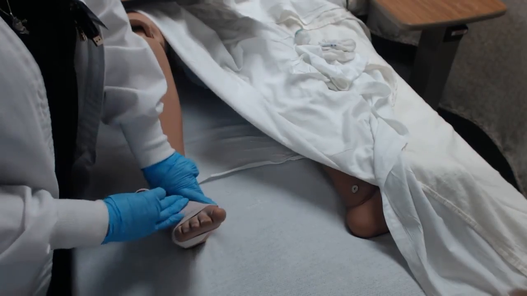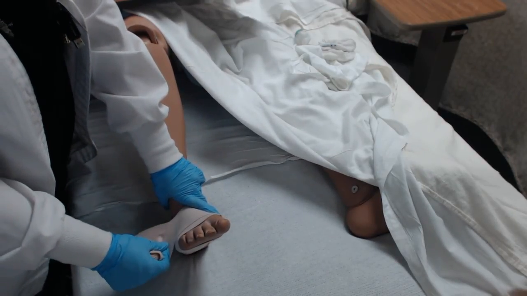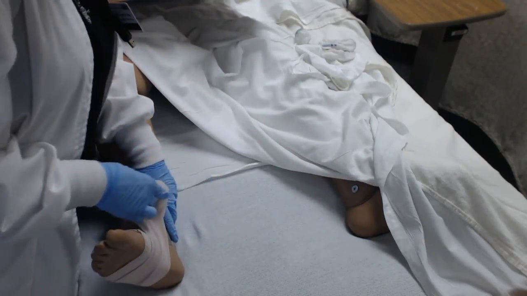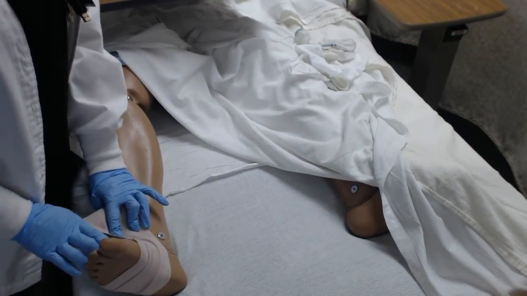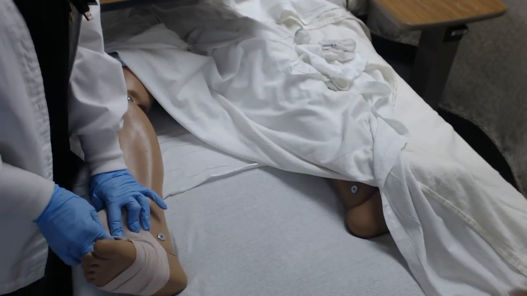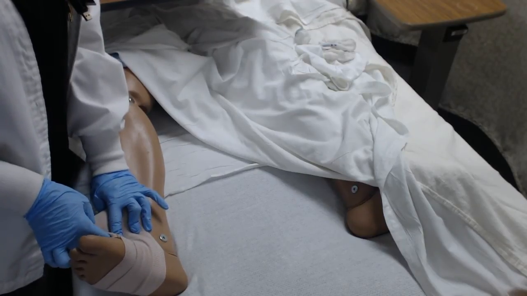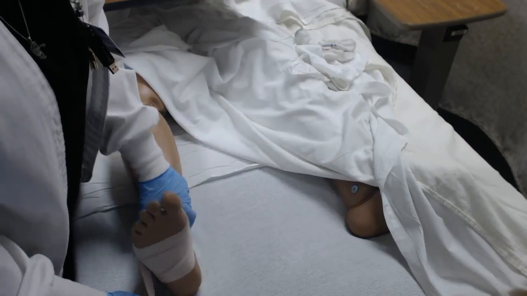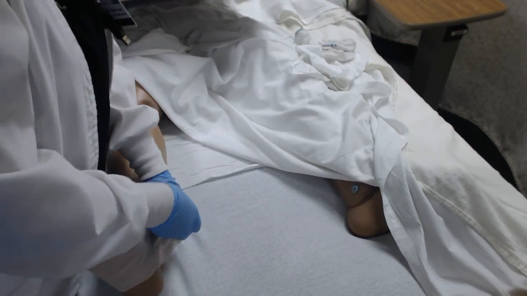So we want to overlap about a half an inch to an inch. We want a fairly good compression, but enough that we can put our finger between the ACE wrap and the patient's extremity. Too much compression, again, can cause problems with the patient's circulation.